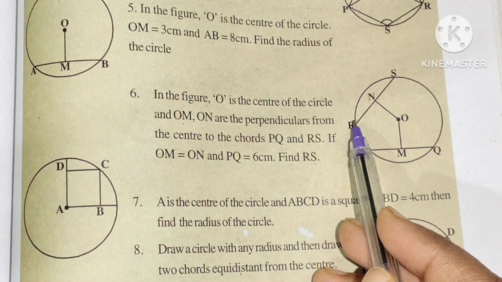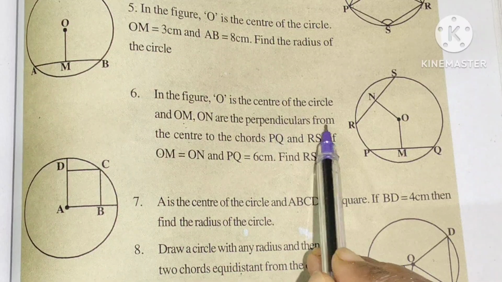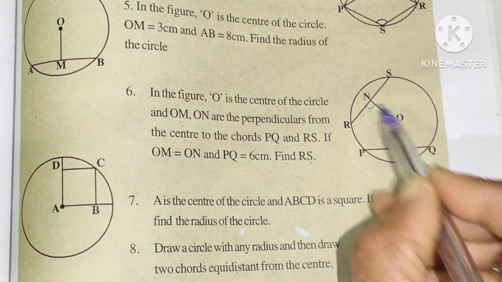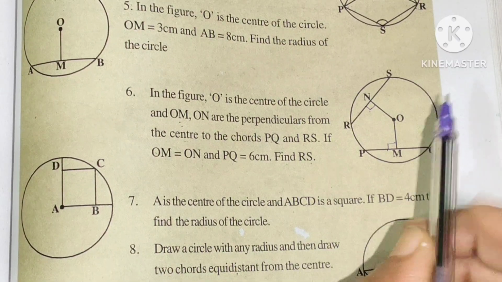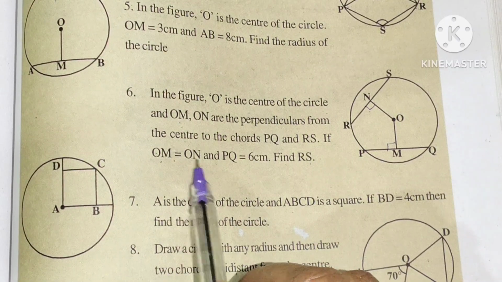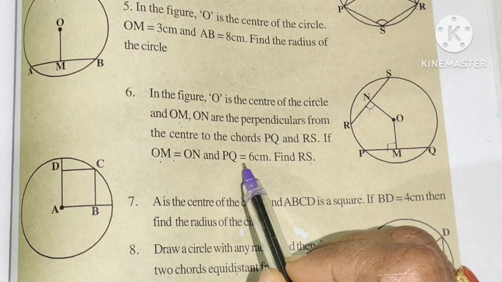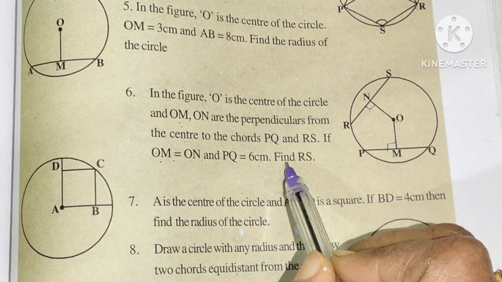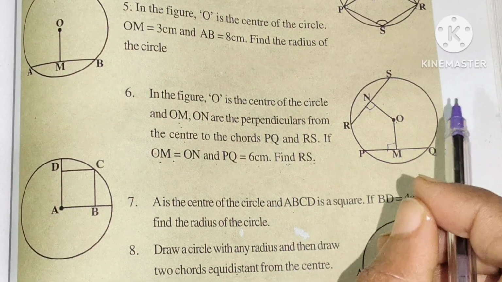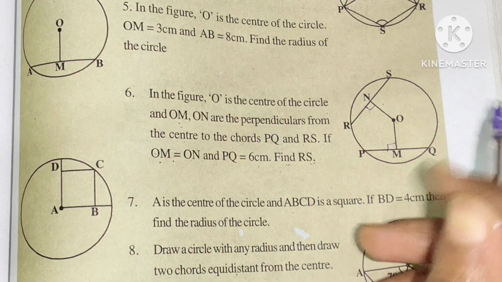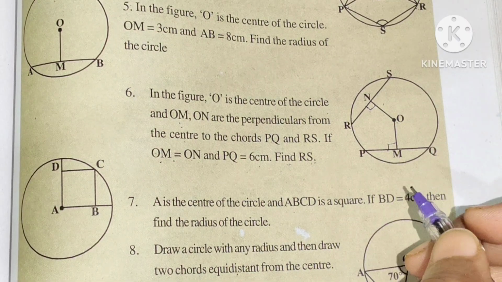Because these two are equidistant, equidistance from the center means the chords are equal length. So here automatically RS is also 6 centimeters.